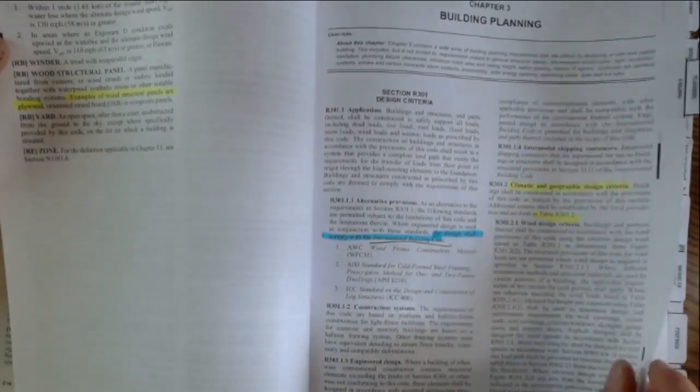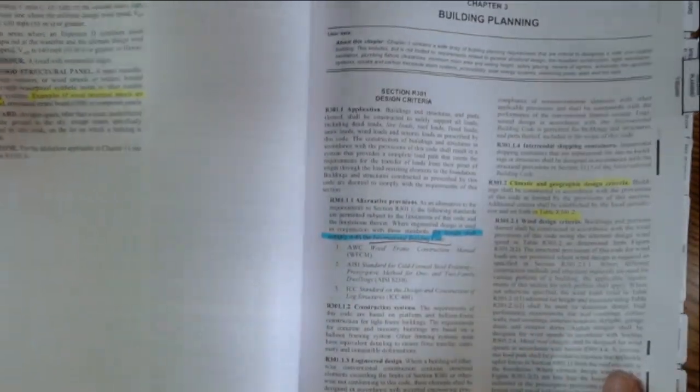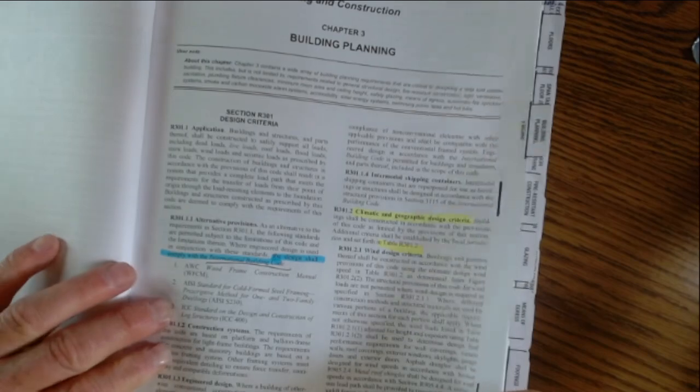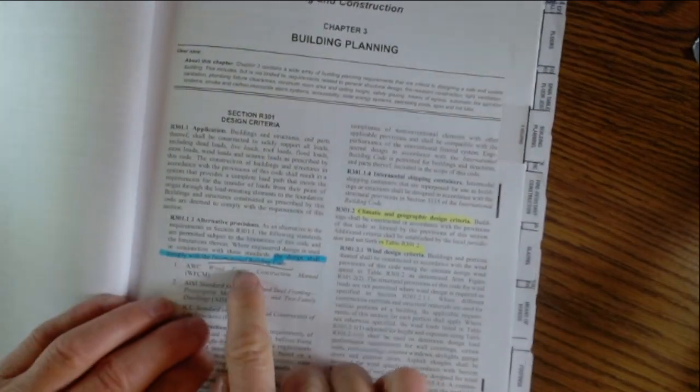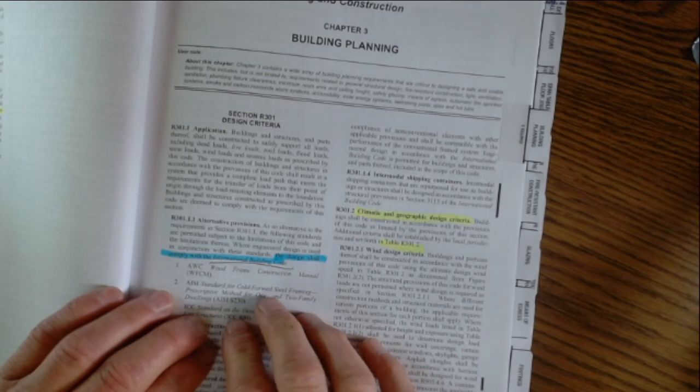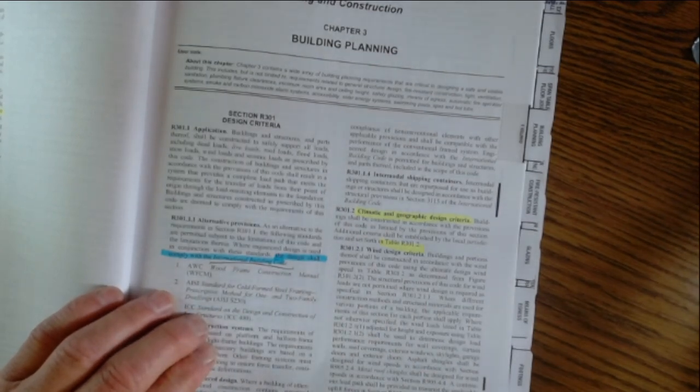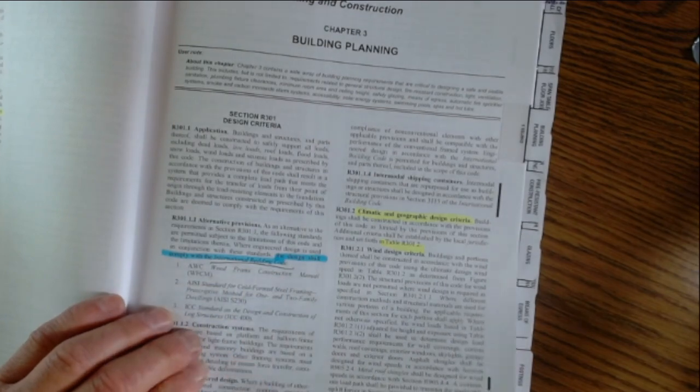That's plywood, OSB, stuff like that. Design criteria. Understand that if you're trying to build something in the IRC, but it's greater than 3 stories, you need to go to the IBC. There's going to be times when you need to do that. It's an important delineation.